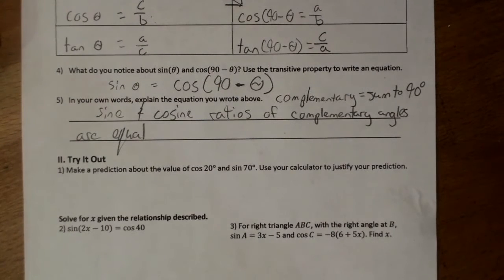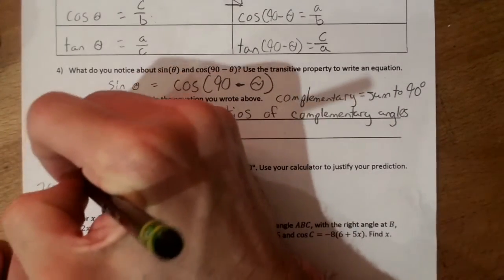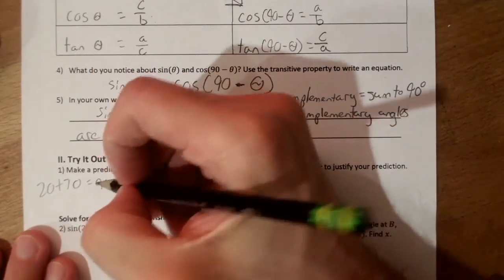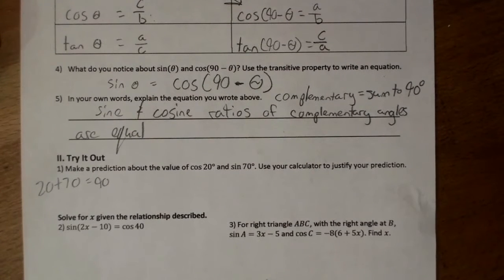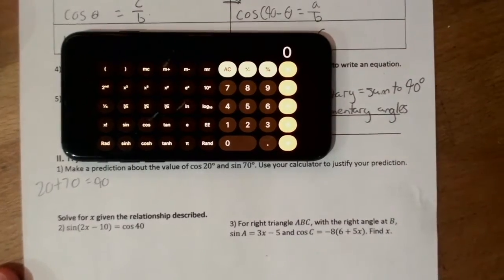This is a leading question, essentially, because we can see that 20 plus 70 is equal to 90. If we go ahead and start to place these values directly into our calculator, make sure it's nice and focused for you guys.